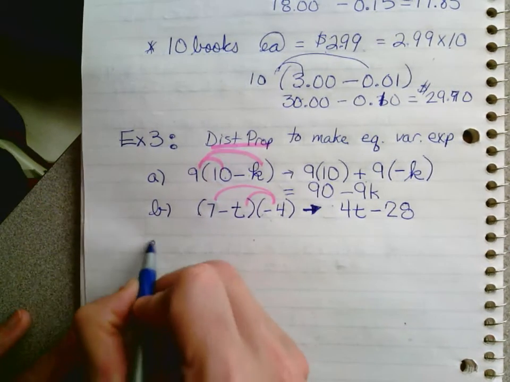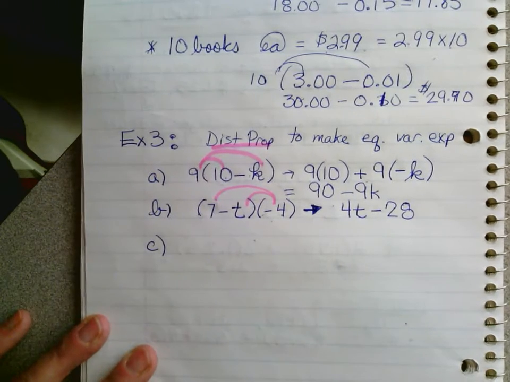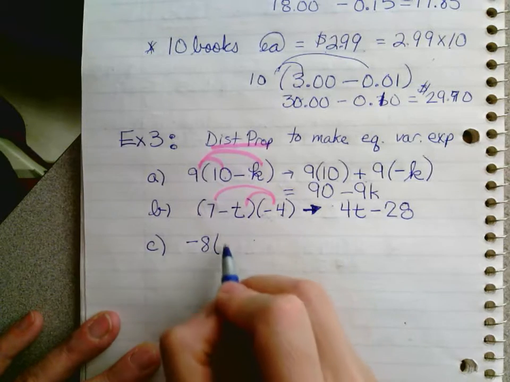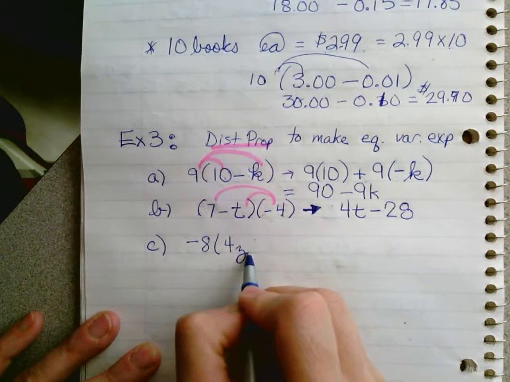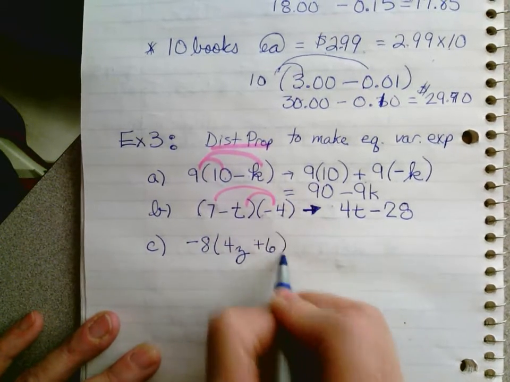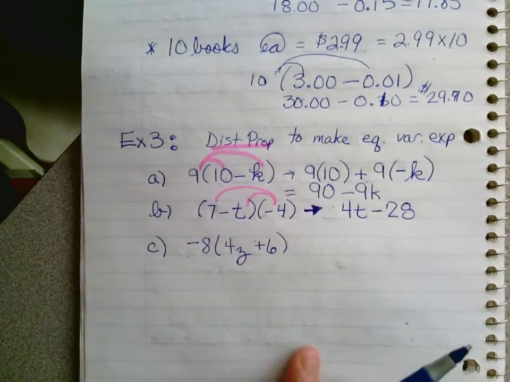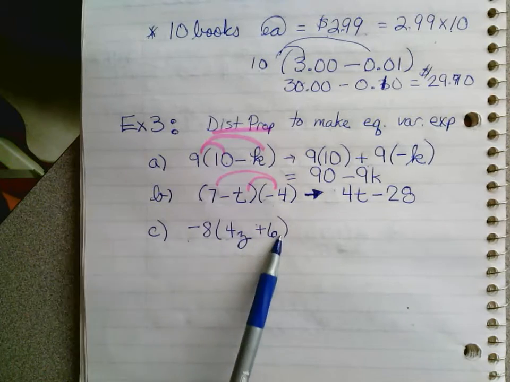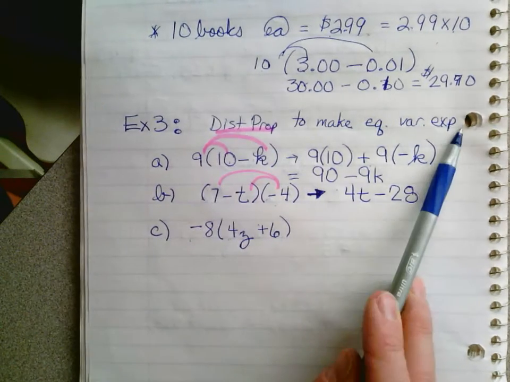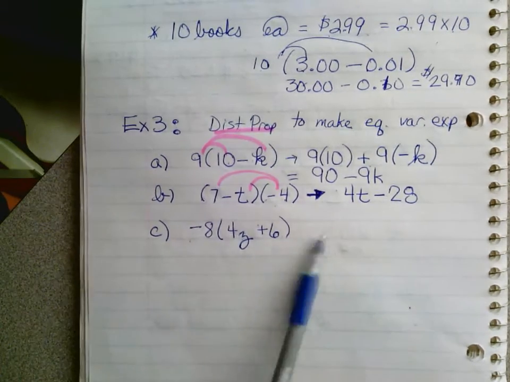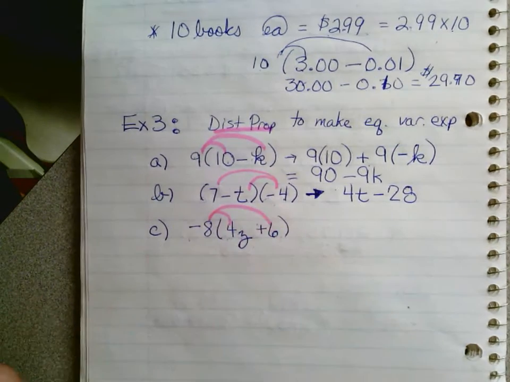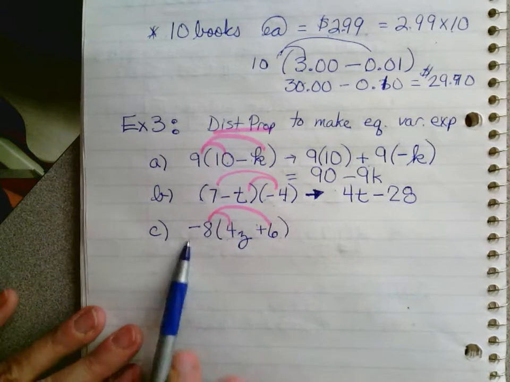And if you, in the end, Stuart found one of these himself, and it looked something like this, or I pointed this out to Stuart anyway, I don't remember. 4z plus 6 is going to get multiplied by negative 8. Since we cannot combine these two items because they're different, we have to use the distributive property to make an equivalent answer. The negative 8 must get multiplied by both pieces.